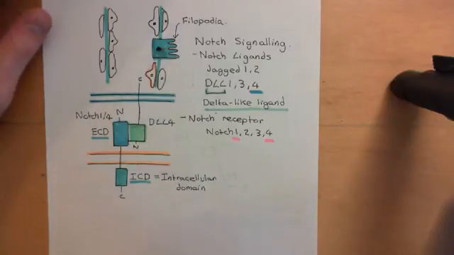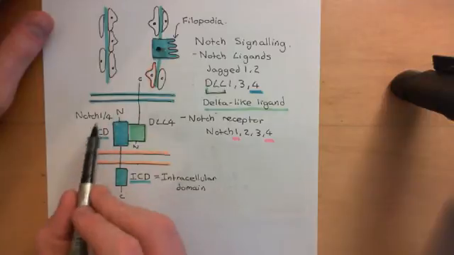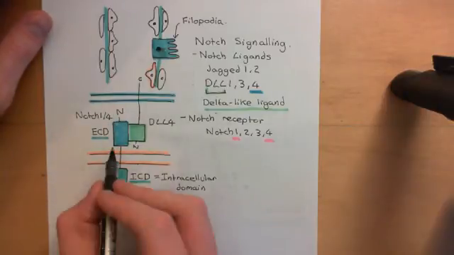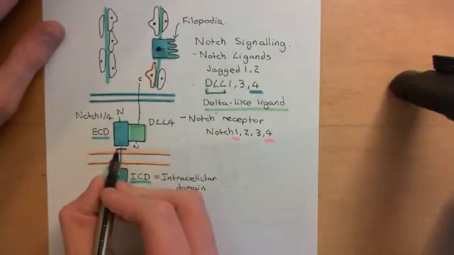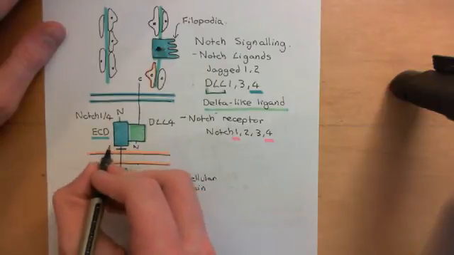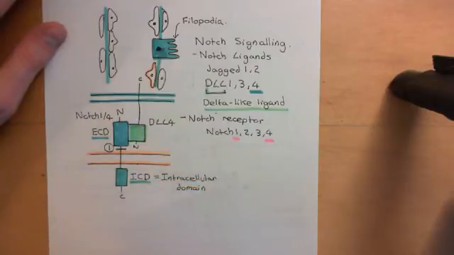First, you're going to cut up this notch 1 or 4 receptor. Firstly, you're going to cut it extracellularly here. That first cut, cut number 1, is now going to occur after you form this complex between delta-like ligand 4 and notch 1 or 4.